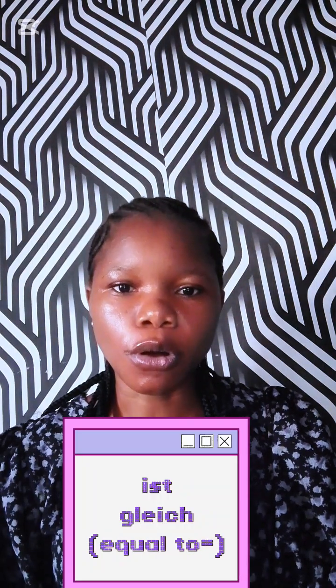The example I gave: 2 plus 3 gleich 5, or 2 plus 3 ist 5. So we can use ist or gleich to refer to equal to.